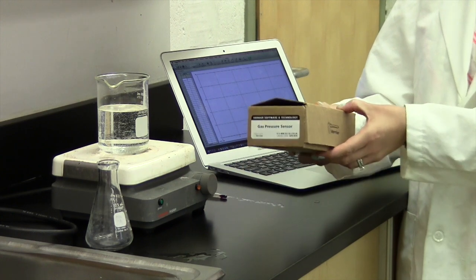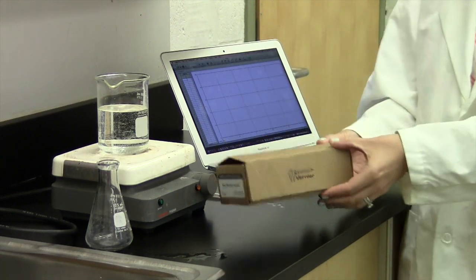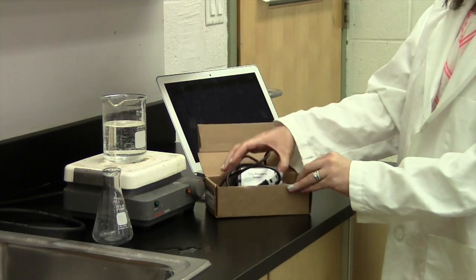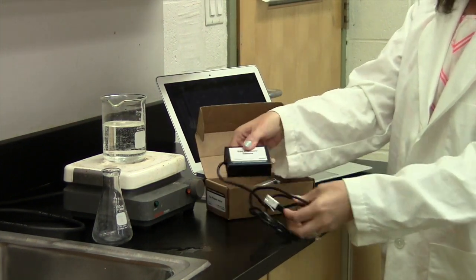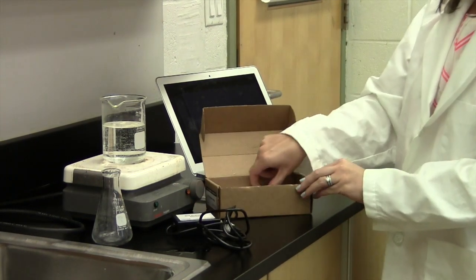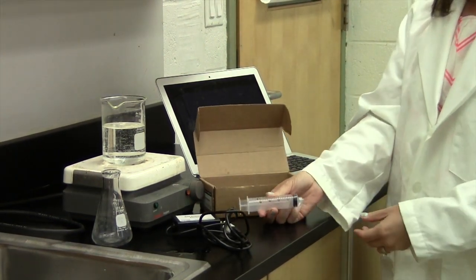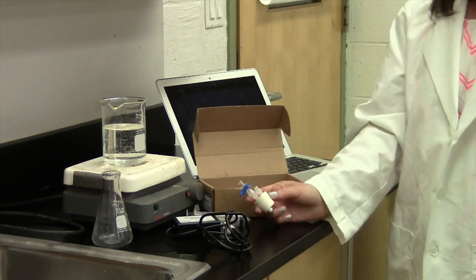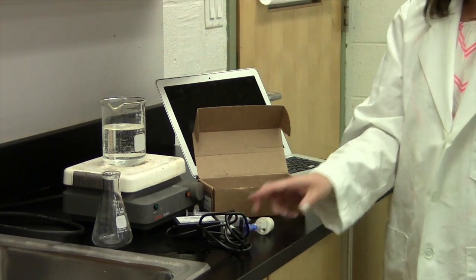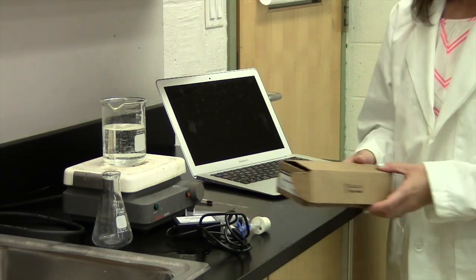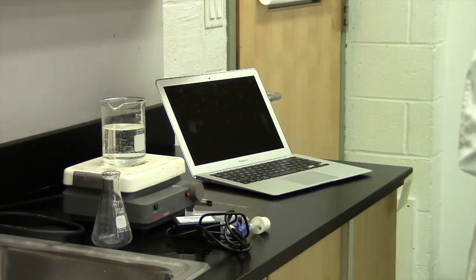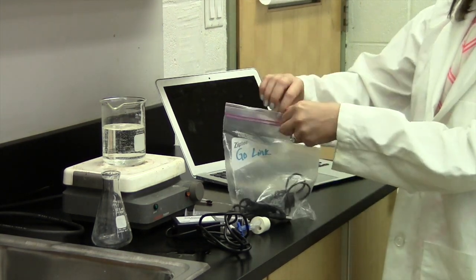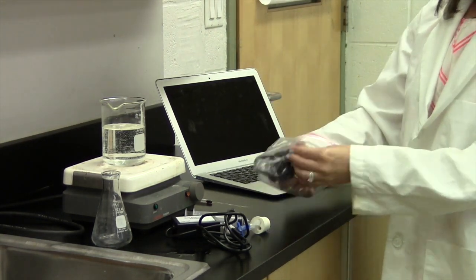The first thing that will happen is your lab group will get this box. When you open the box, you should have 3 items in the box. The first is the gas pressure sensor. The second is a syringe without a needle, just a syringe. And the third is a stopper apparatus. You'll need one more item to use this probe, and that is the GoLink. The GoLink comes in a Ziploc bag, so you'll take that out as well.